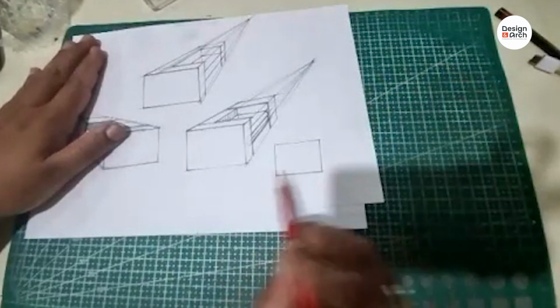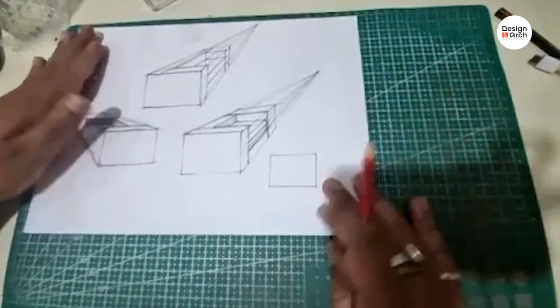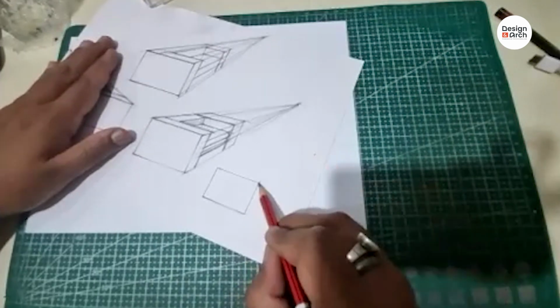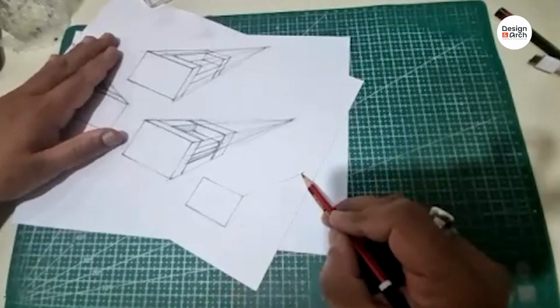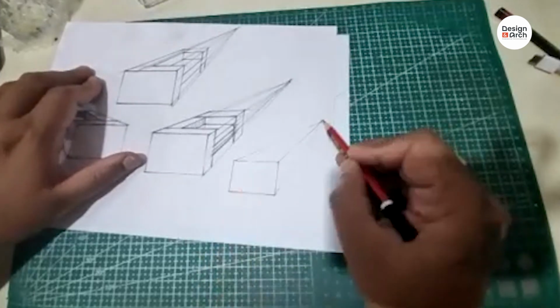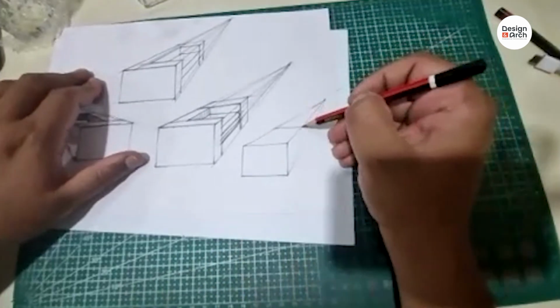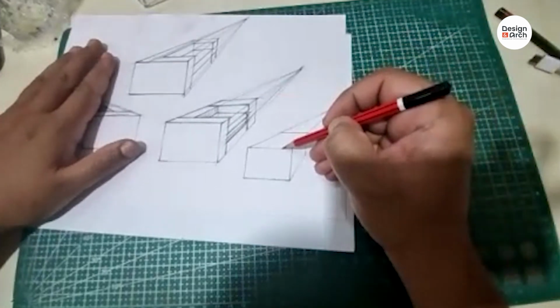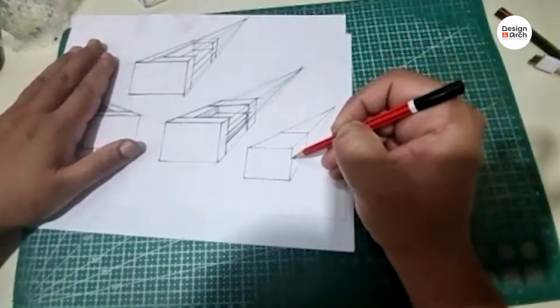Suppose you want to make this in curve form. So what you should do is take the point here and converge this line here. Suppose you want to start the curve from here and end the curve here.